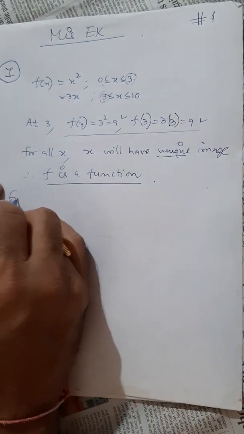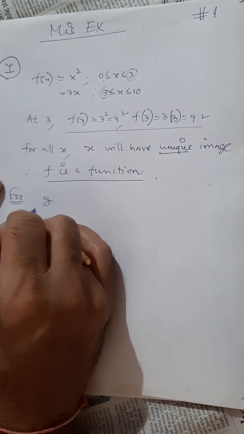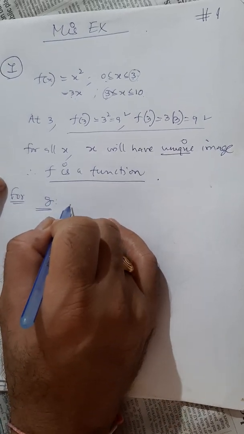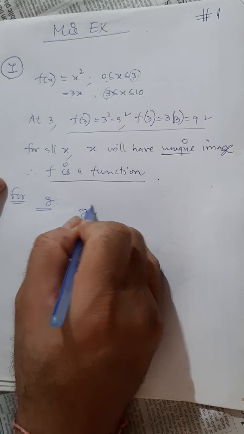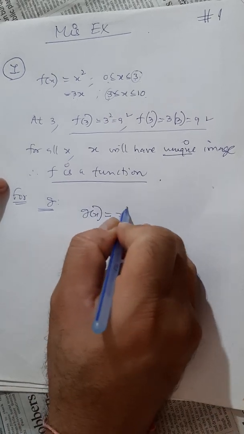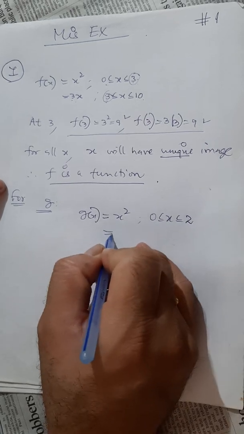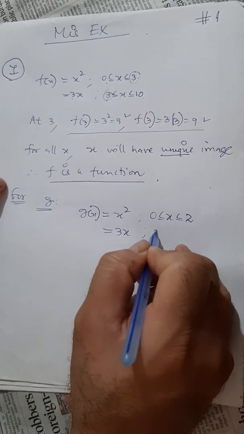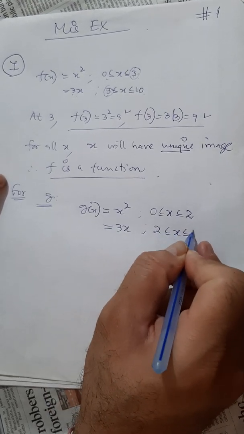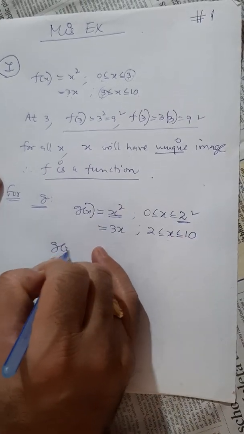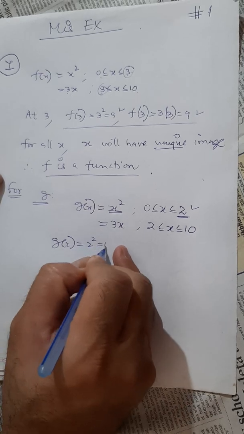For the other one, for g, here g(x) has this formula: x square from 0 to 2, and 3x from 2 to 10. If I use these two and place here, g of 2 will be 2 square, which is 4.